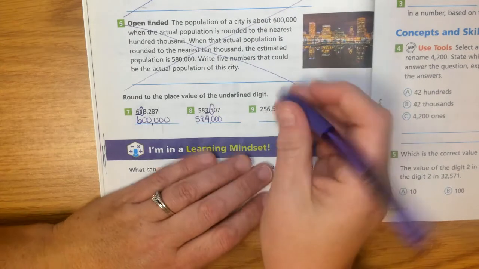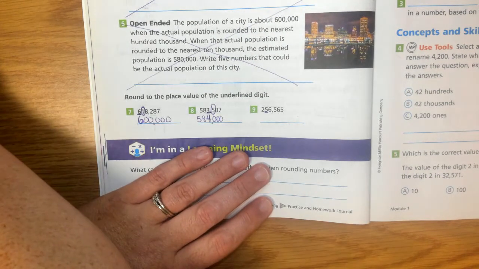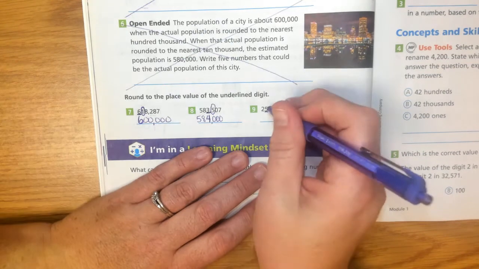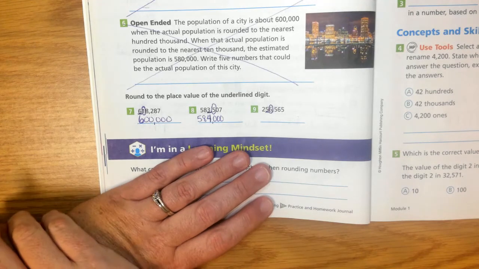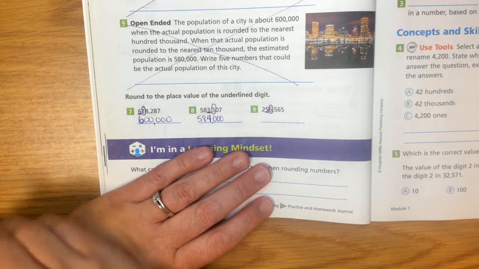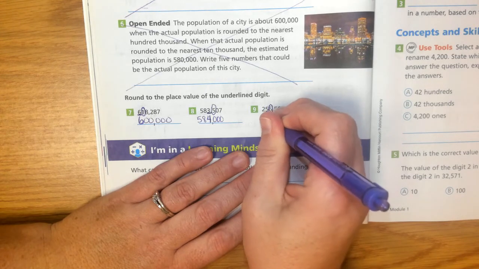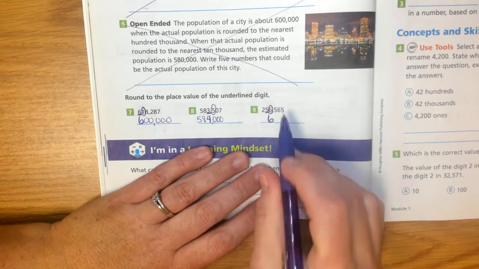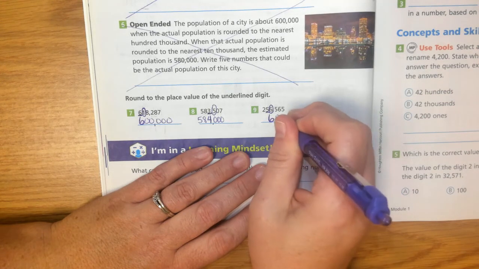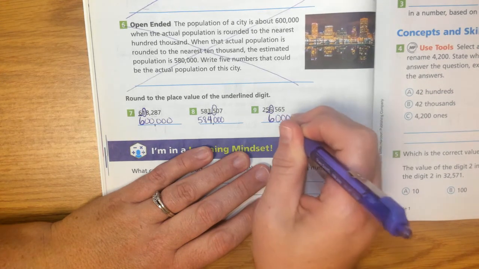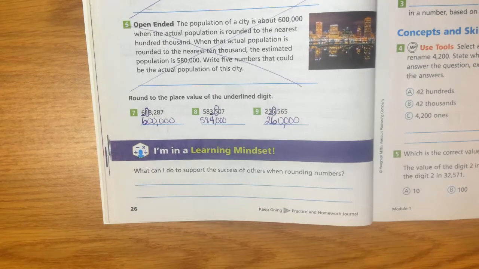And finally, we have the 10,000s place that's been underlined. We are going to look next door to the thousands place and circle the 6. The 6 tells the 5 to get bigger, kick it in the booty. Everything to the right of the underlined digit becomes a 0. Everything to the left stays the same.